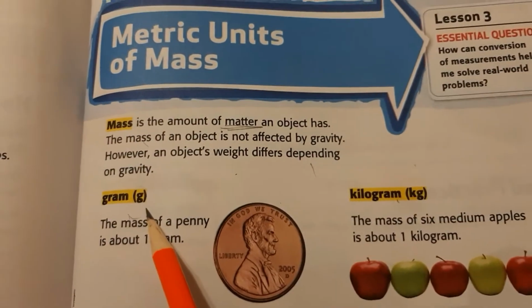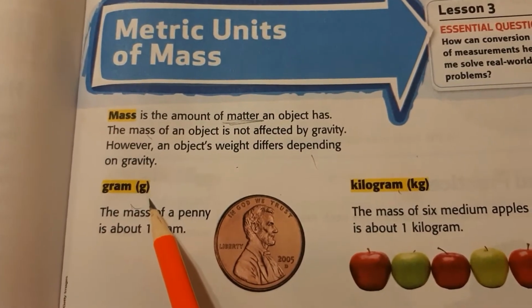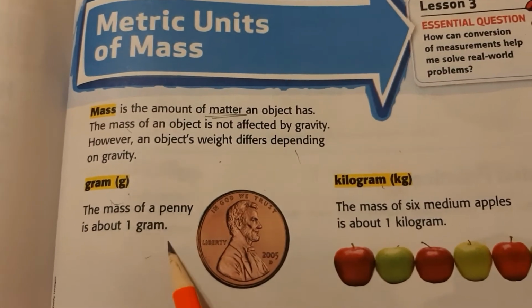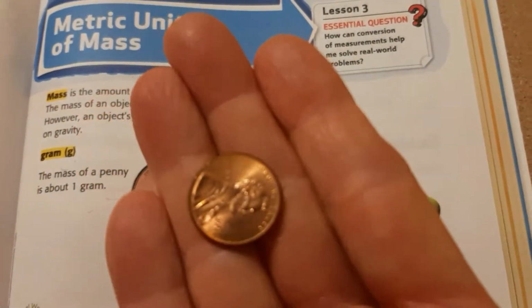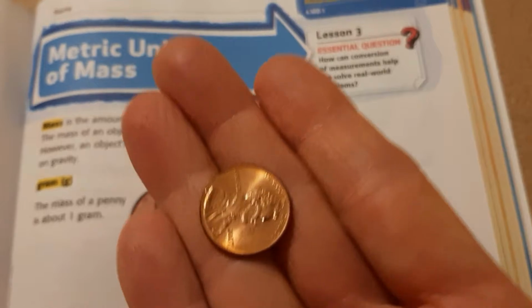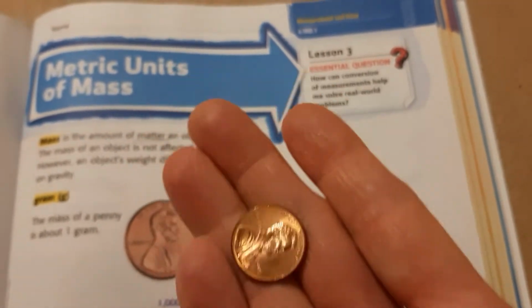Now, a gram is a very, very small weight. The mass of a penny is about 1 gram. In other words, if I have a penny here, it weighs about 1 gram. So if you have a penny somewhere, I want you to feel it. Feel how light that is.